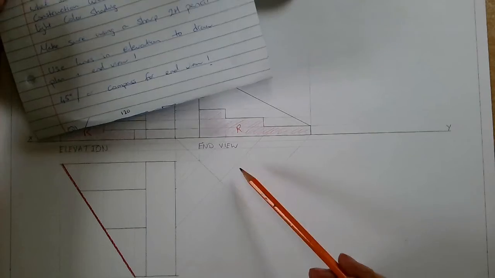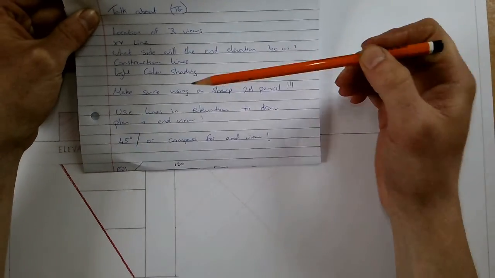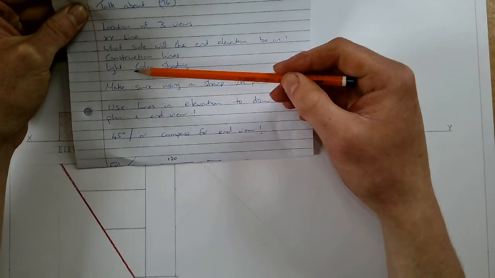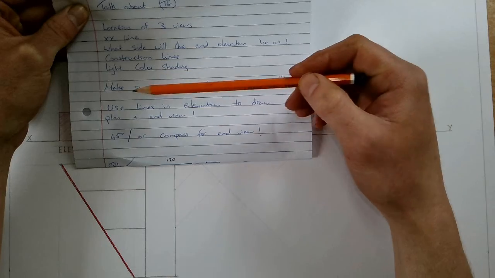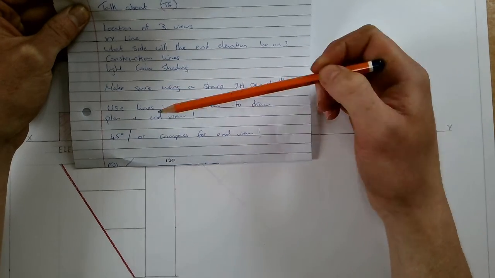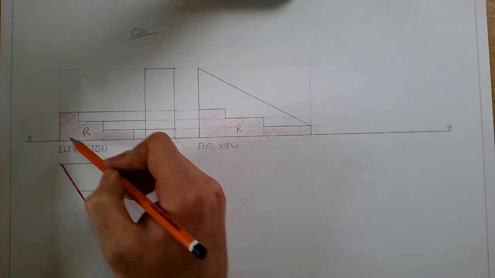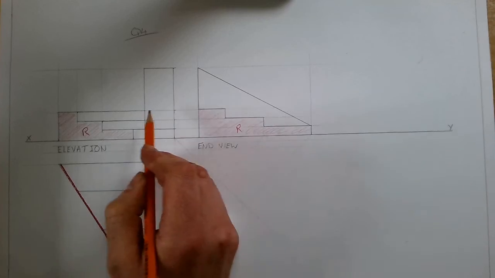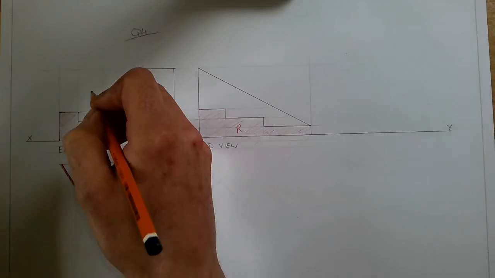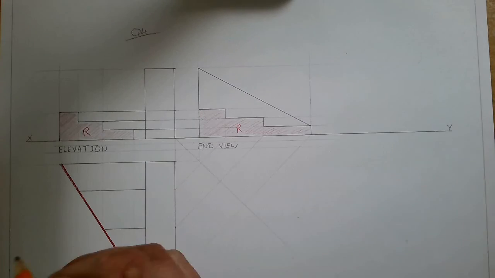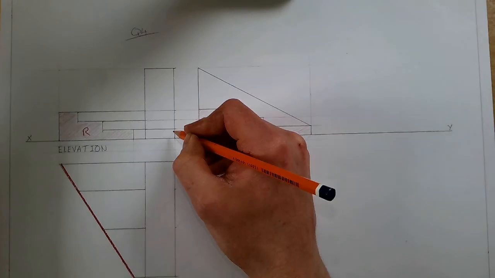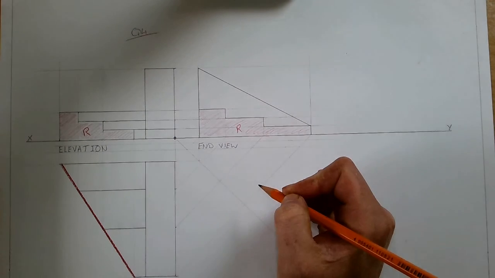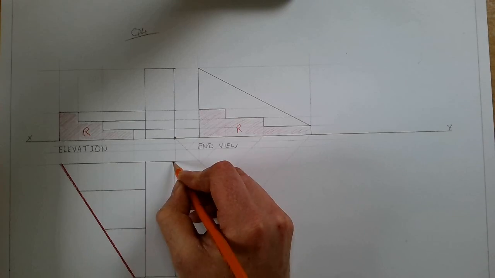Construction lines, nice light lines, using a 2H pencil that's sharpened. Light colour shading, as I said there. So nice light colour shading, even shading. And make sure you're using a sharp pencil, so we already said that. Use the lines in the elevation to draw the plan and end view, okay? So when I've drawn one view, basically taking your line straight across from elevation to end view, nice light construction line straight across. From elevation to plan, they go nice light straight down. From plan to end view, they go across at 45 degrees to this line, which is the last line, or if you like, the corner, okay? Or you can put the point of your compass there and swing your arc across.